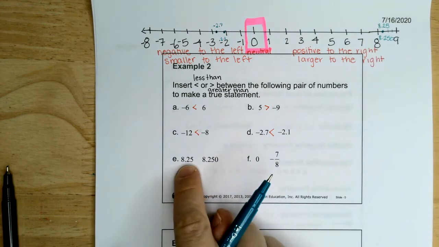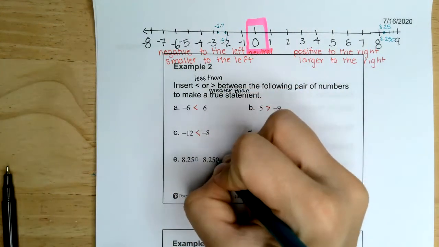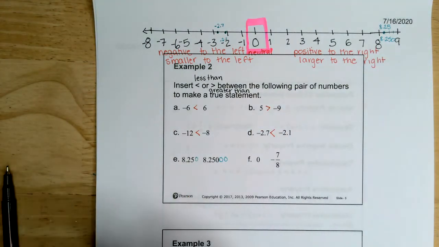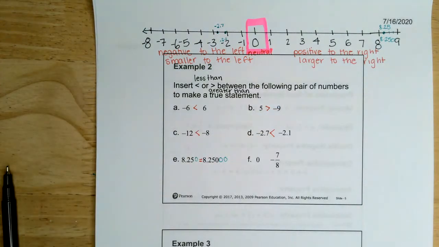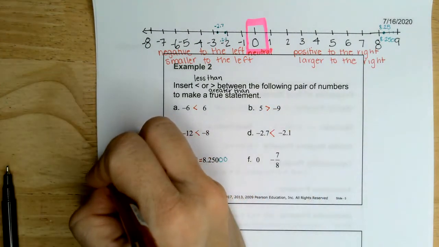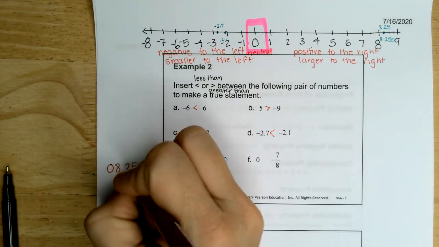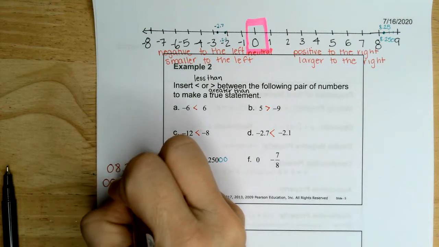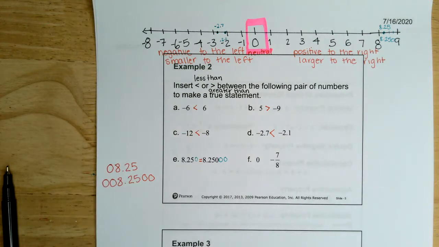Because these are behind the decimal, you can add as many zeros as you want, and it does not change the value of that number. Just like if I put a 0 in front of the 8, it does not change the value of the 8. Good? So those are equal.